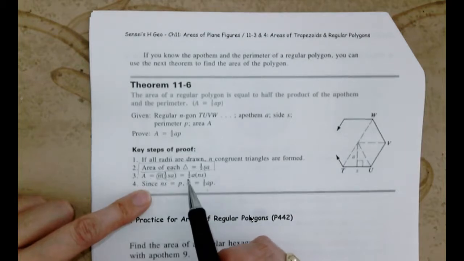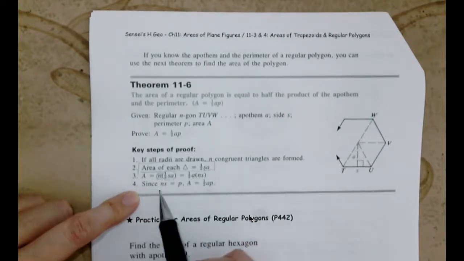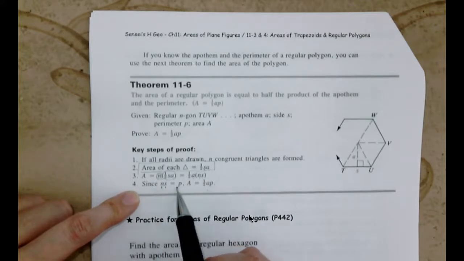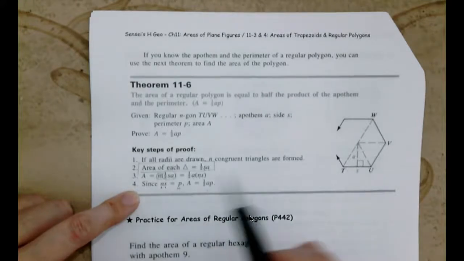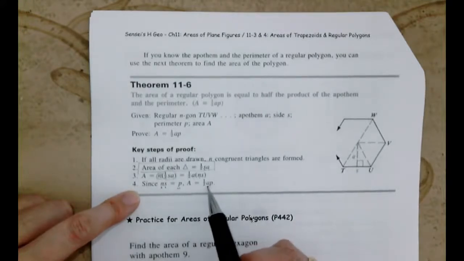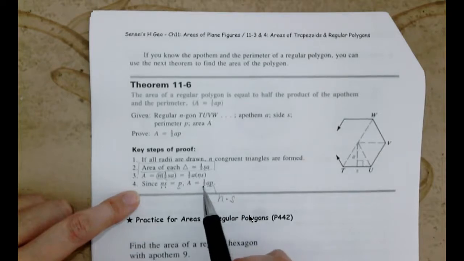So 1/2 times the apothem times the number of sides times how long each side is. Since how many sides there are and how long the side is gives you the perimeter, the area of a polygon is the perimeter, P, which is NS, the number of sides times how long the side is, times the apothem times 1/2.